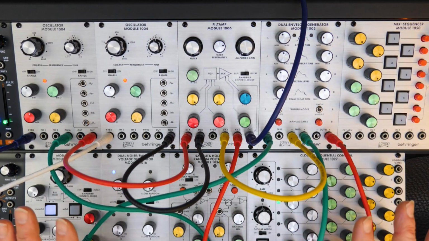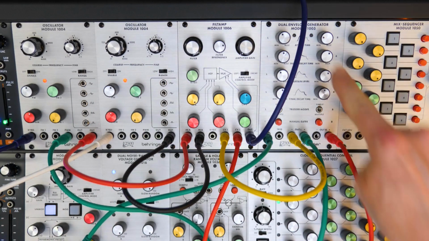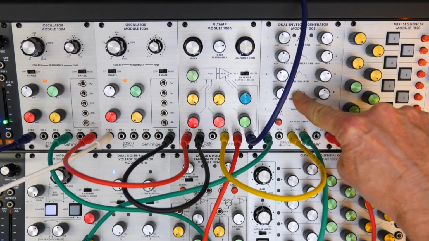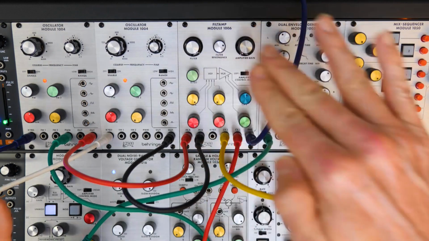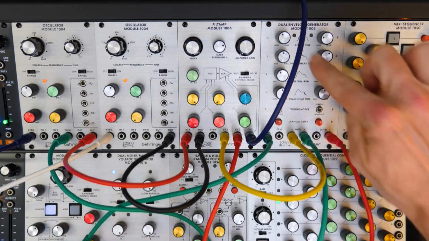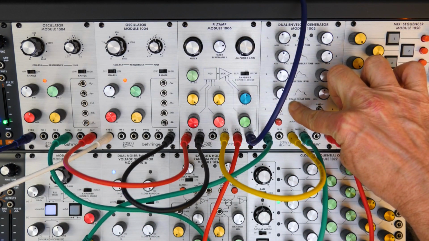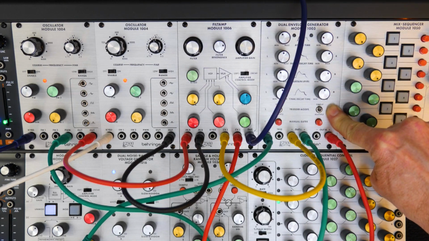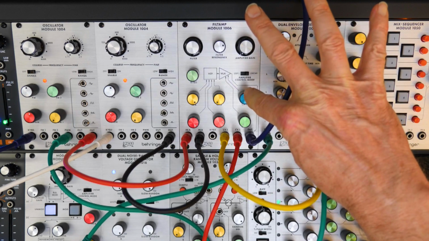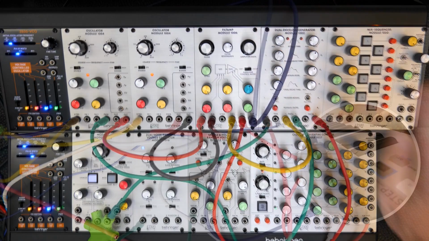So just let me explain again what is happening here. The first ADSR is being inverted and thereby closing the filter and opening it up again according to the shape of the ADSR. And the positive output of the second ADSR is just turning up the volume of the VCA.